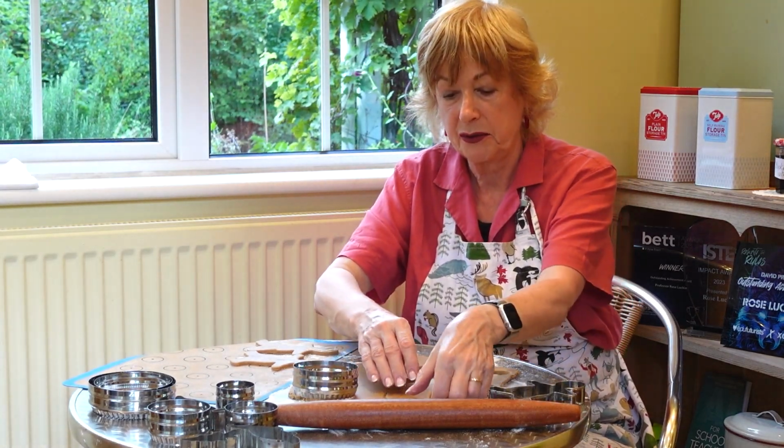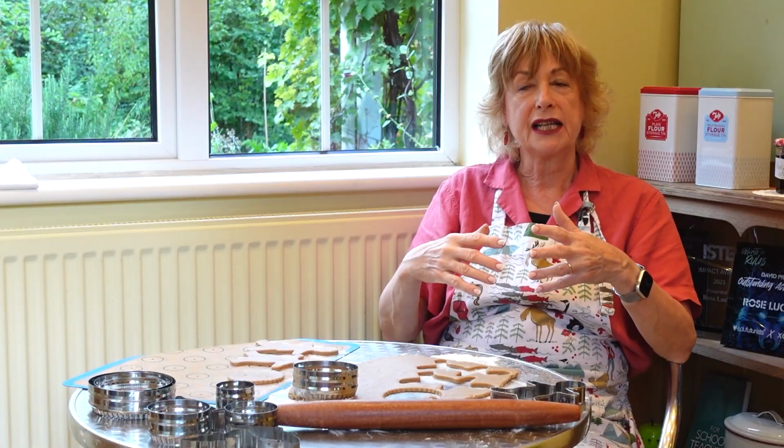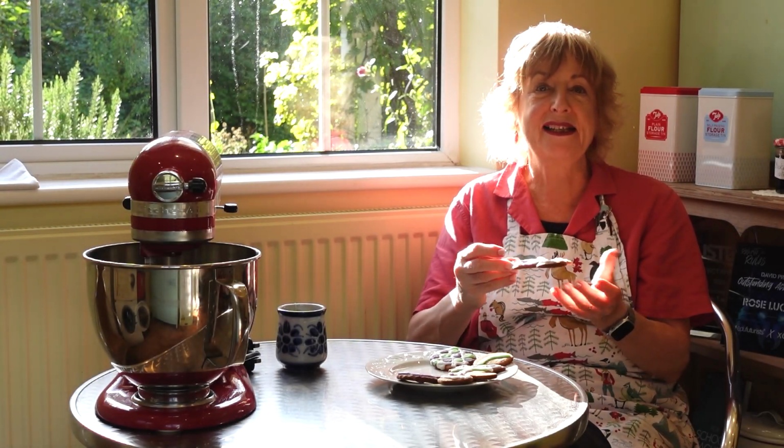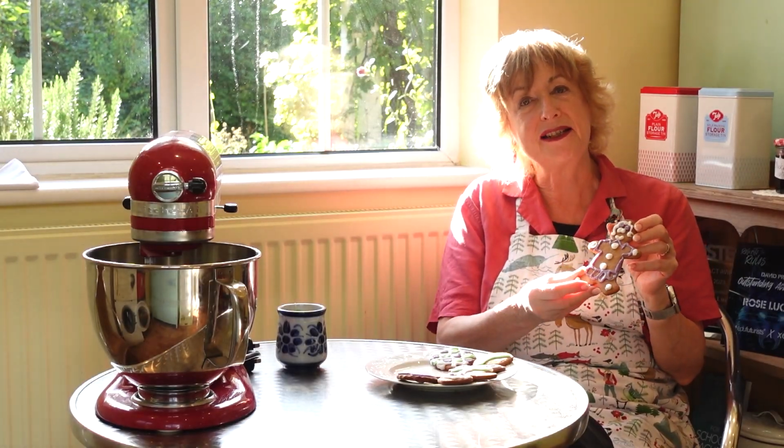And then once we've got them all cut out, pop it in the oven, 180 degrees, about 12 minutes, but I always look after 10 just to see how they're doing. Now our beautiful biscuits are nicely baked, and as you can see, I've already decorated them.